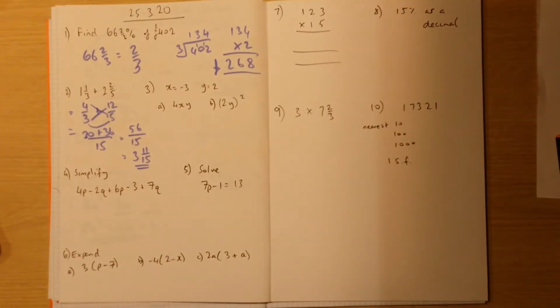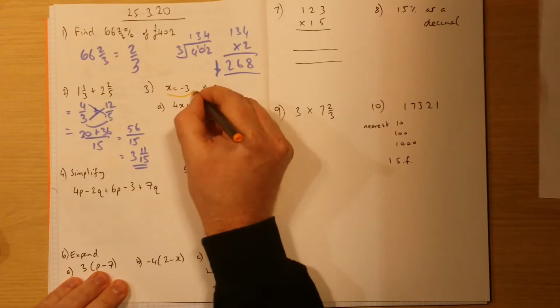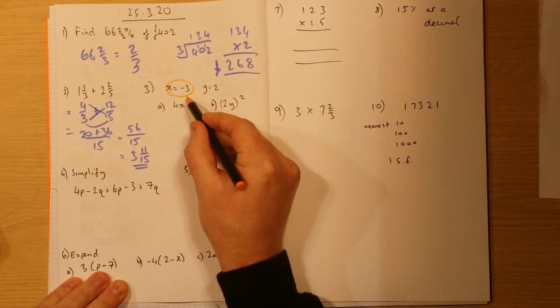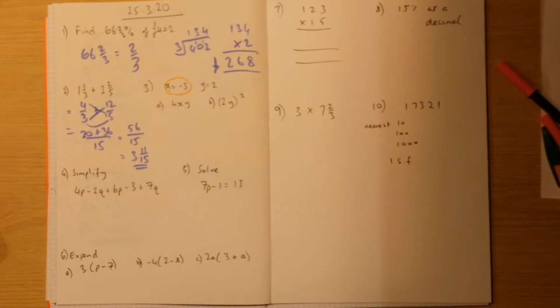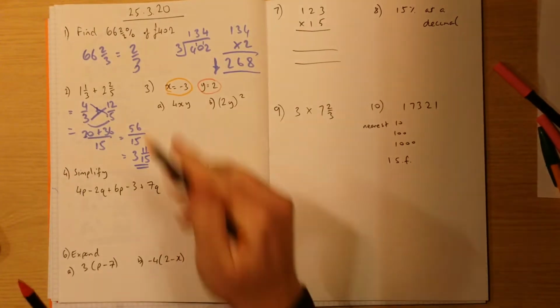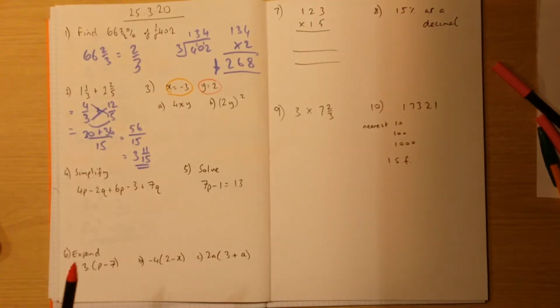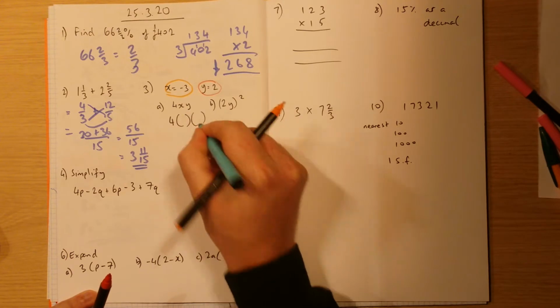Question number 3 is all about substitution. So when you're substituting, if you can imagine that x is going to be replaced every time by -3, and y is going to be replaced every time by 2. So what I can do is, I can say that I'm still going to have my 4, then I'm going to multiply by 2 different things.